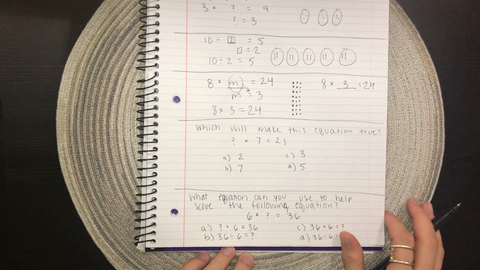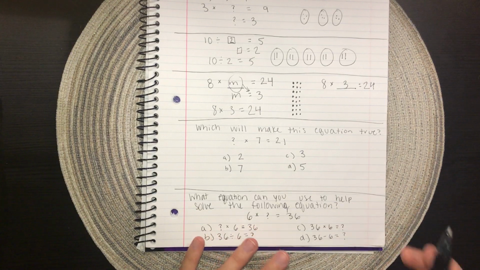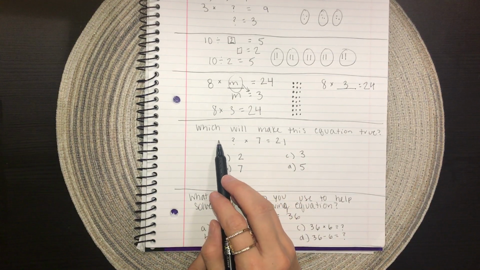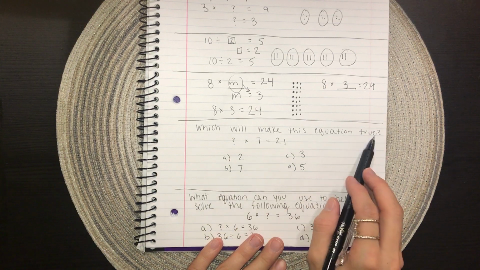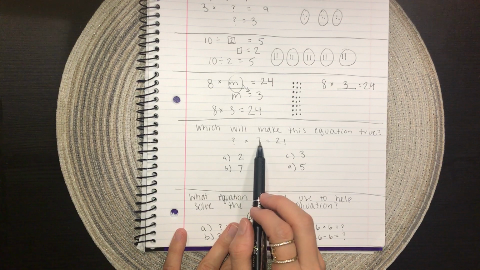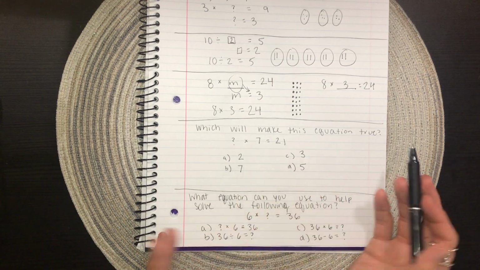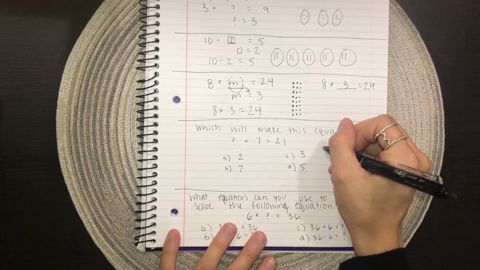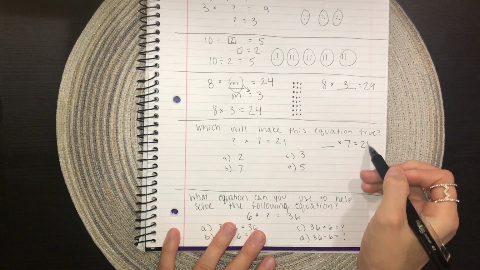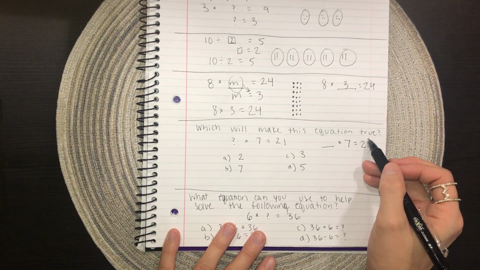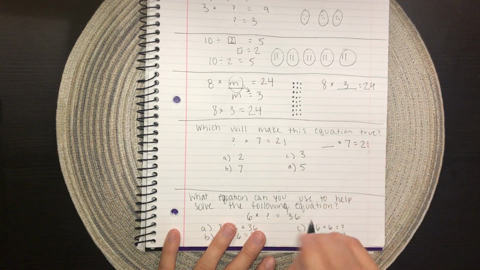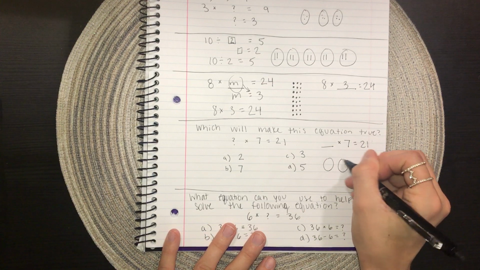So word problems are a little different for this one, but here's an example of what you might see in your classwork or the quiz. So which will make this equation true? Question mark times 7 equals 21. So what I see is blank times 7 equals 21. So we have 21 total. So 7 times what equals the 21 total? So I'm going to do 7 groups.